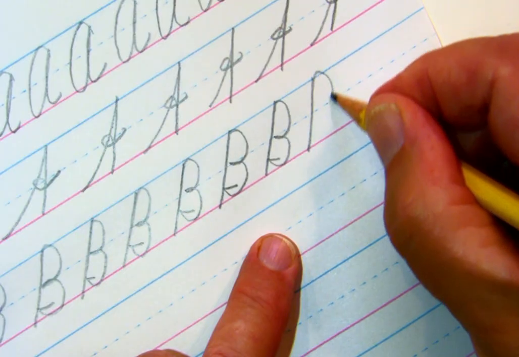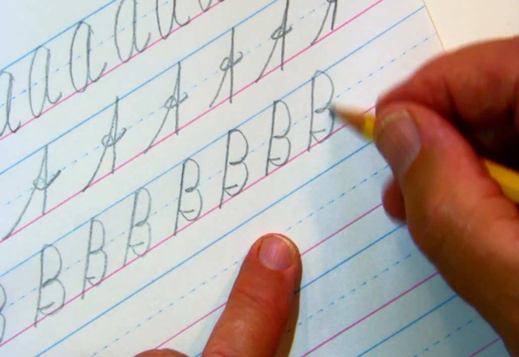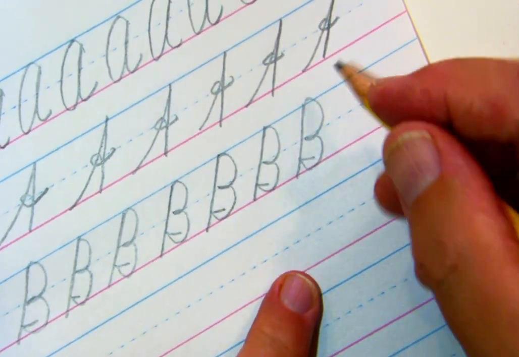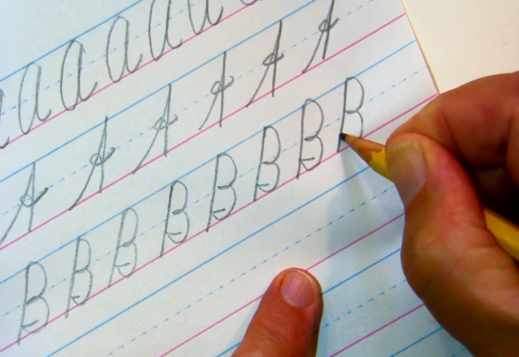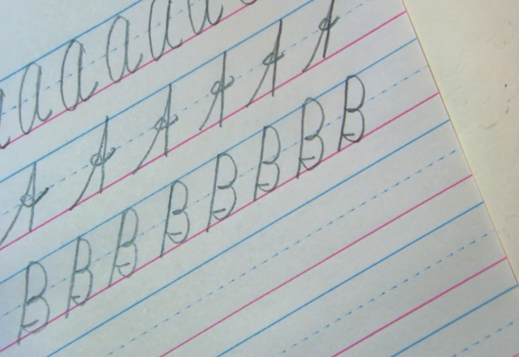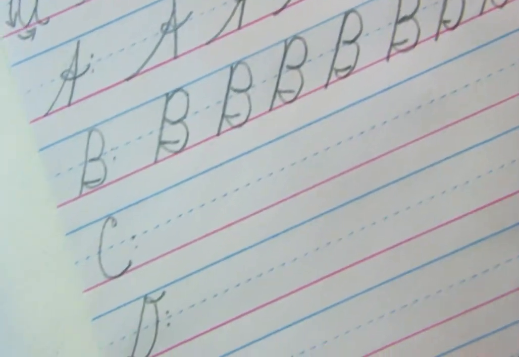Why don't I make 2 more? Notice my two circular shapes are, try to keep them the same size if you can. And that's the letter B. Okay, let's move on to the letter C.